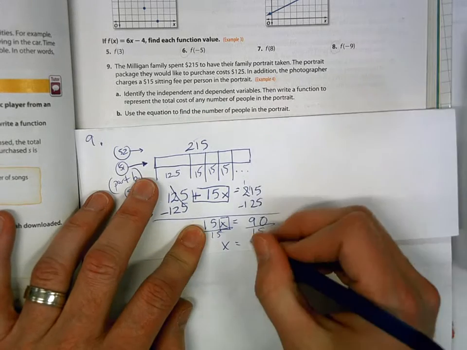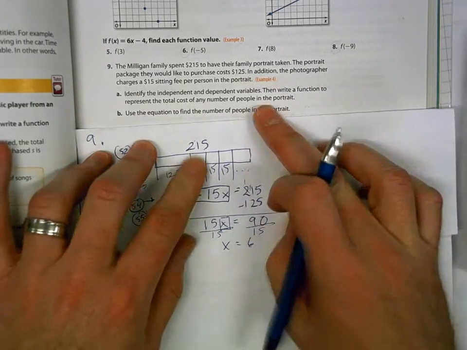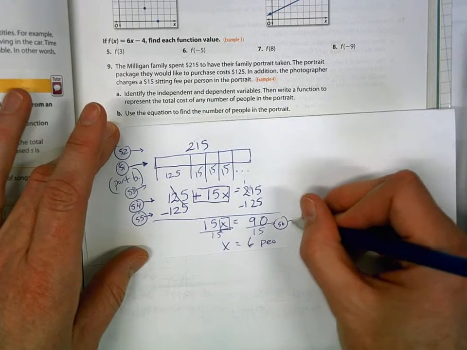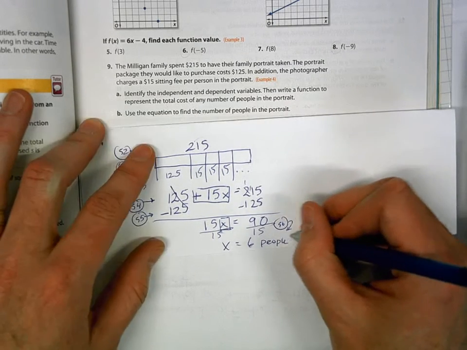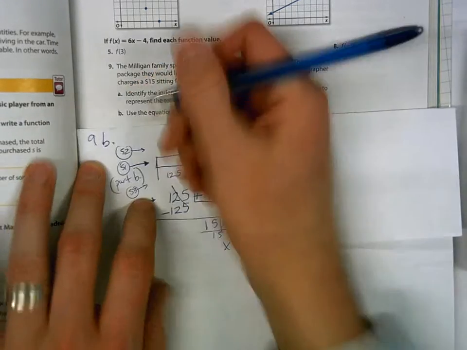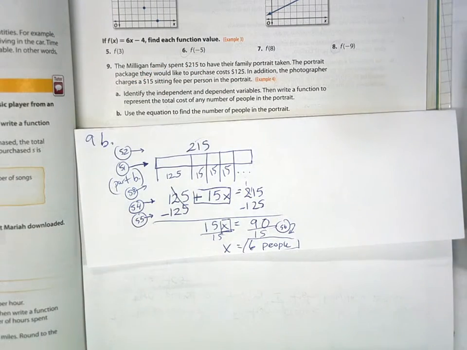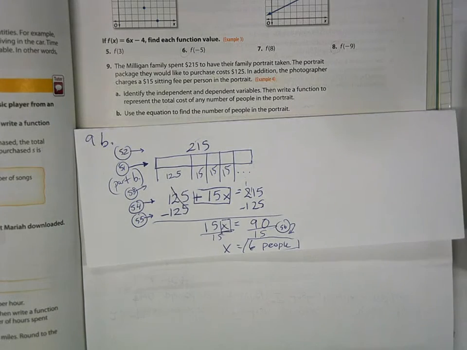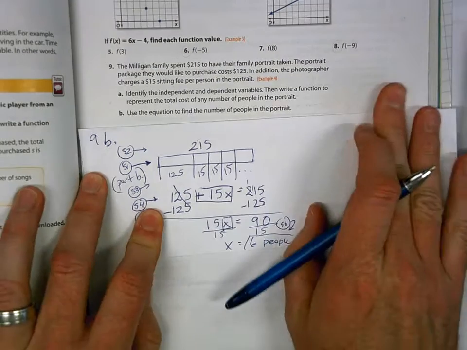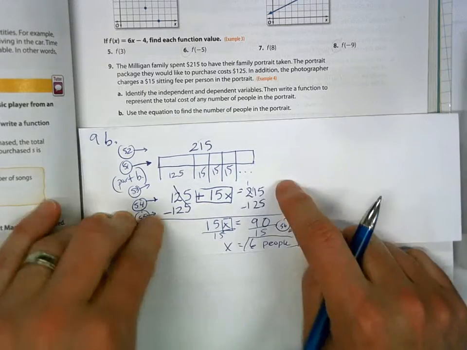And of course, this is still part of a word problem, so put your units on there, and I guess we could call that step 6. 6 people. Now remember, this is 9b. We're working backwards. Started with what's more comfortable for you guys. We used an equation to find the number of people in the portrait. So there's our equation. We used it, found our answer.